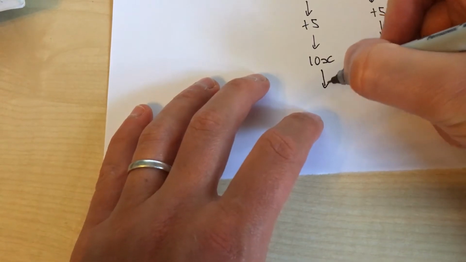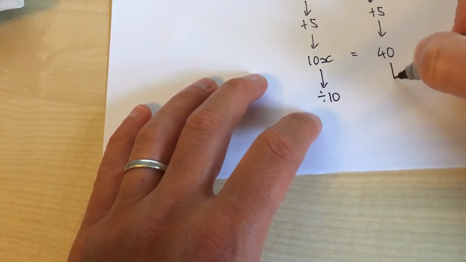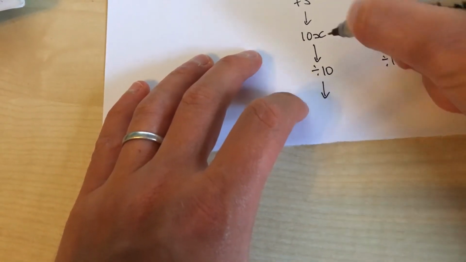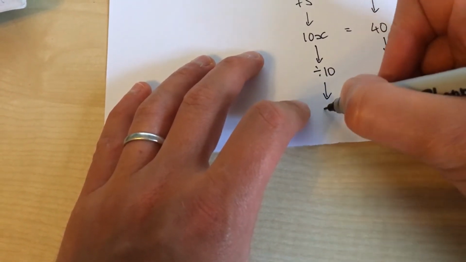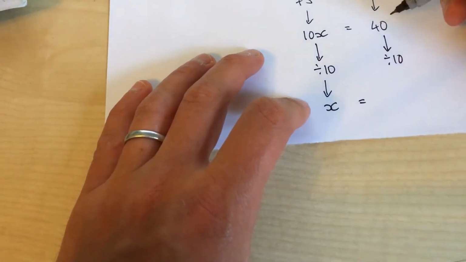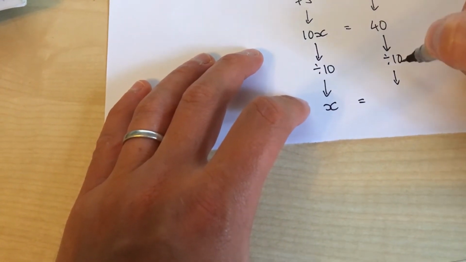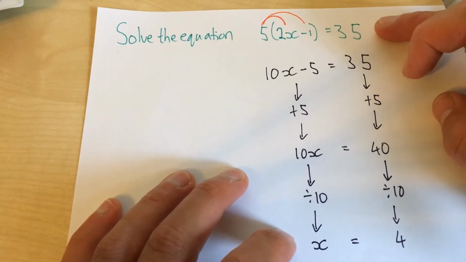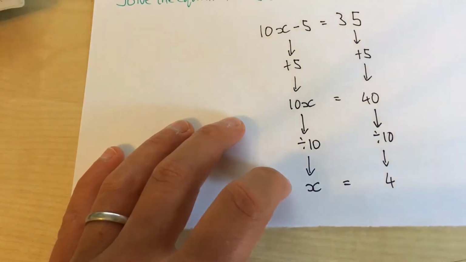So the value of 1x can be found by dividing both sides by 10. Now 10x divided by 10 leaves me with 1x, which I'll write like this, and it equals the value of 40 divided by 10, which is 4. So the answer to this equation here is x equals 4.